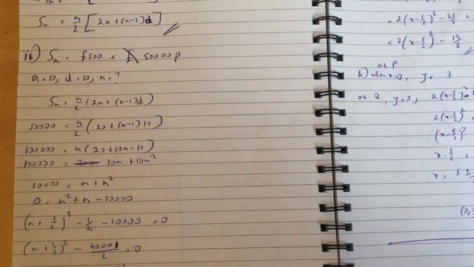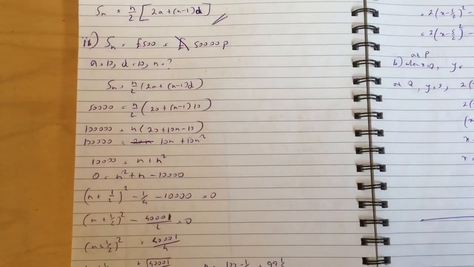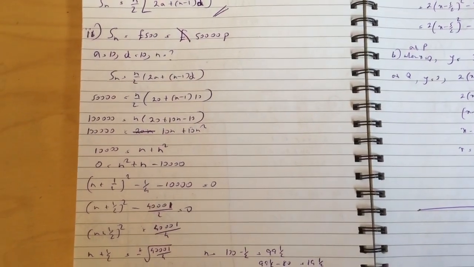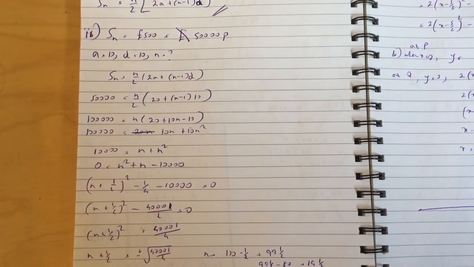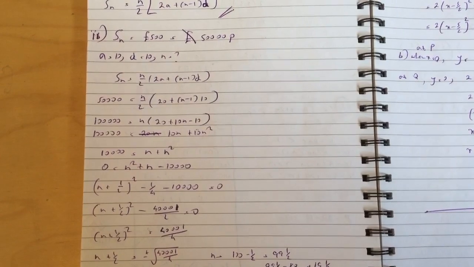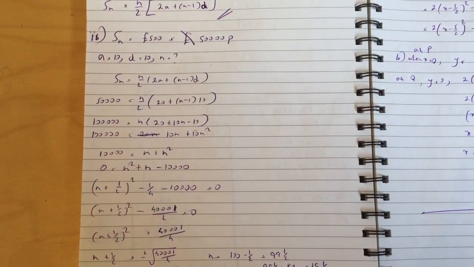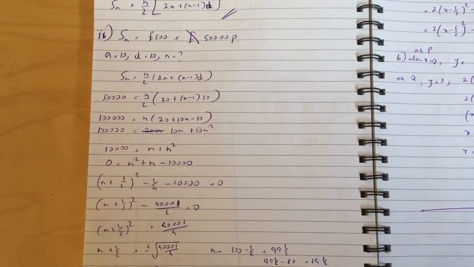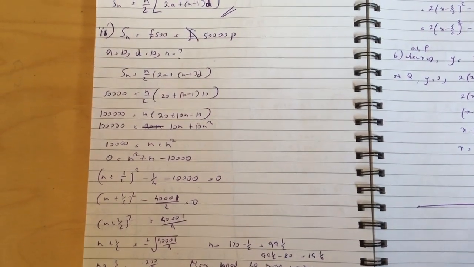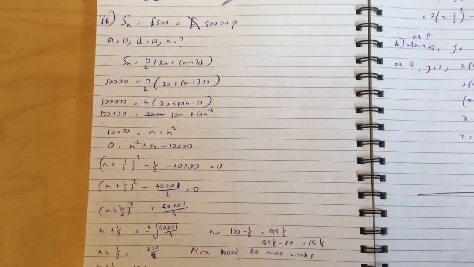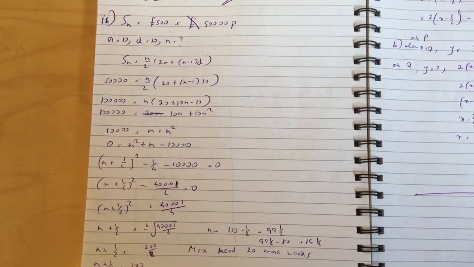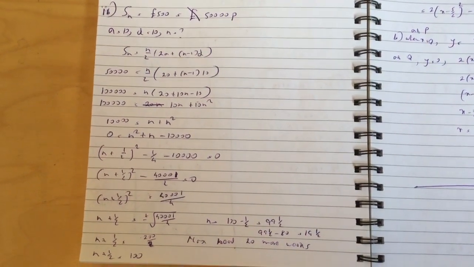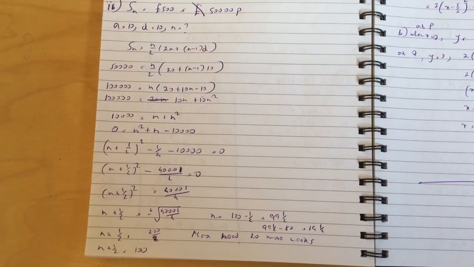Okay, now this is a bit of a tough question, part B. First of all, to save £500, that's 50,000 pence. So the first term is 10, the common difference is 10, and n is what we're trying to find. So Sn equals blah blah blah. So 50,000 equals 1 over 2 times (20 plus (n minus 1) times 10). So what I did is I timesed the 2 to the other side, so it makes 100,000. When you simplify it, you get this quadratic, n squared plus n minus 10,000.